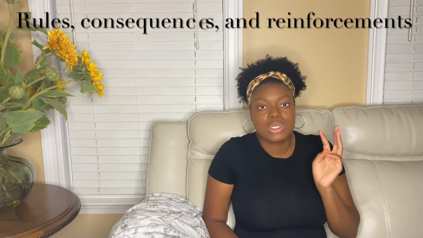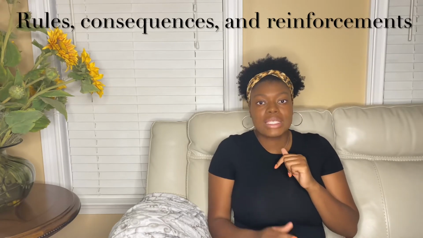Moving along to the rules, titled rules, consequences, and reinforcements, basically showing a potential principal or hiring team that I'm able to think through my rules. I only have 5 rules on here, and I go into depth about why I chose those rules for my class. Hypothetically, remember, this is also first grade. I'm not sure if I mentioned that. This is hypothetically for a first grade classroom that I would create this for.